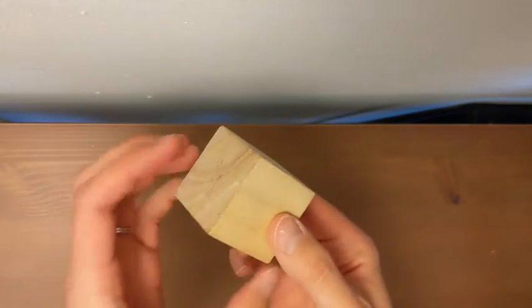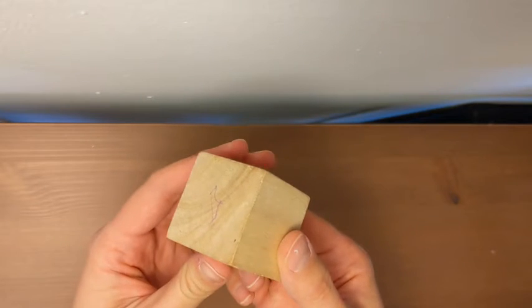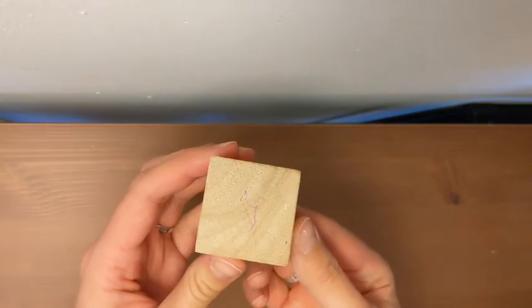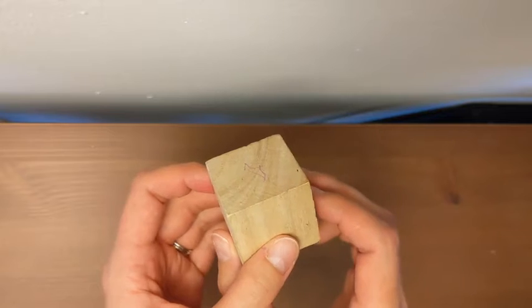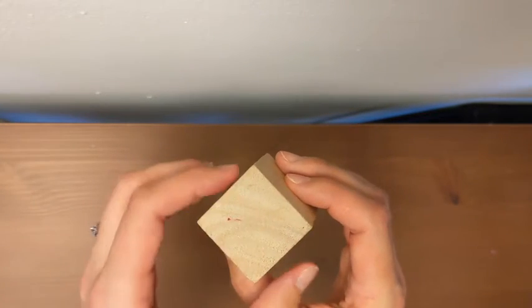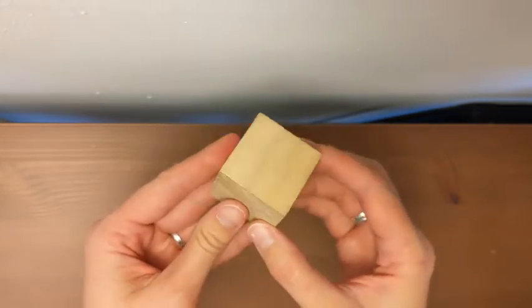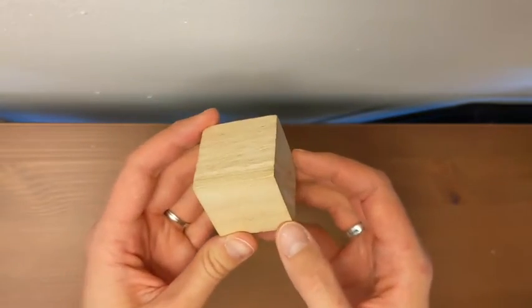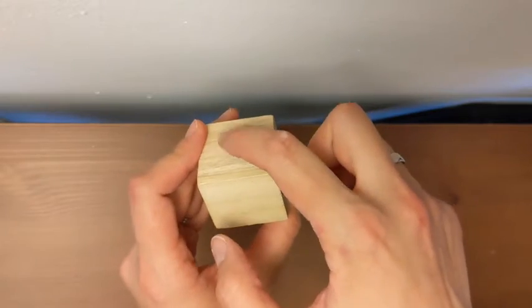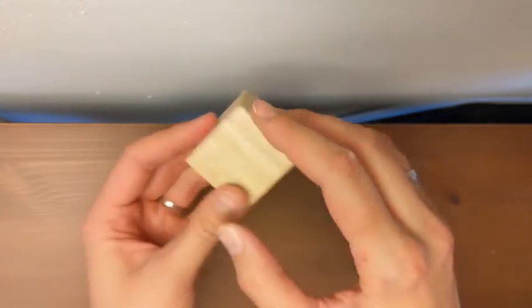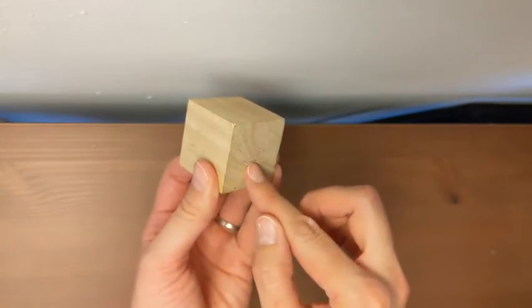See if you can count. How many faces, edges, and vertices does a cube have? It might help to find something that is close to cube-shaped near you to help you count. All right, if we count the faces, we see 1, 2, 3, 4, 5, 6 faces.